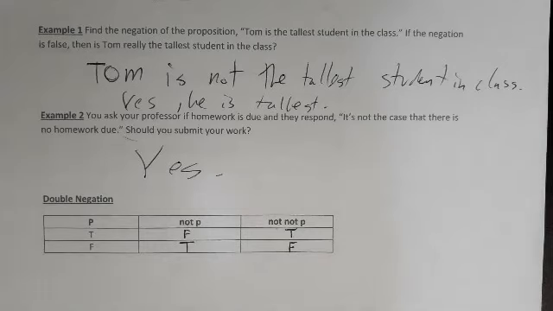The next one is: the capital of Texas is Austin, and Egypt is a country in Europe. The capital of Texas is Austin is true.